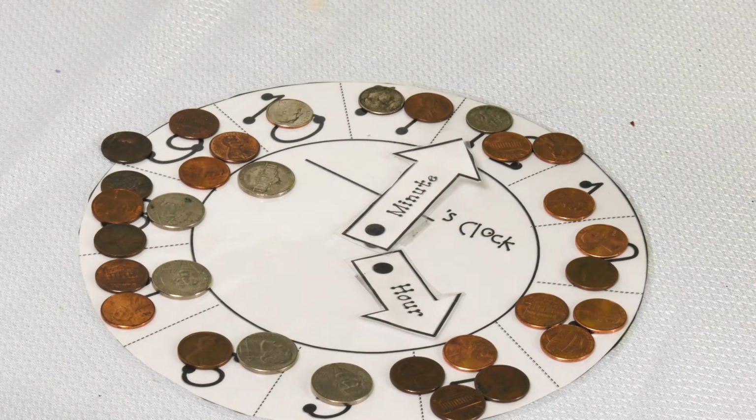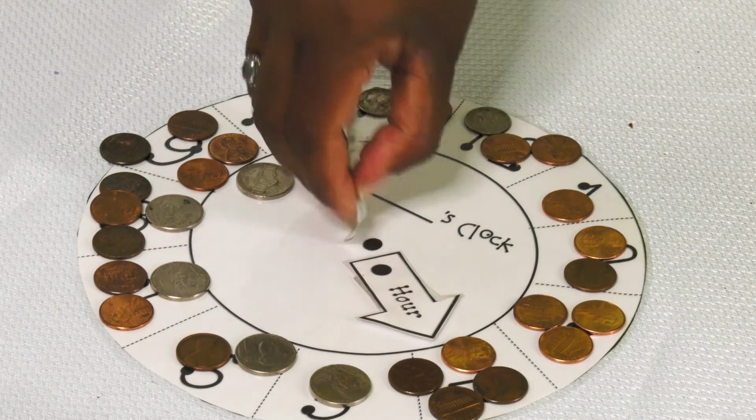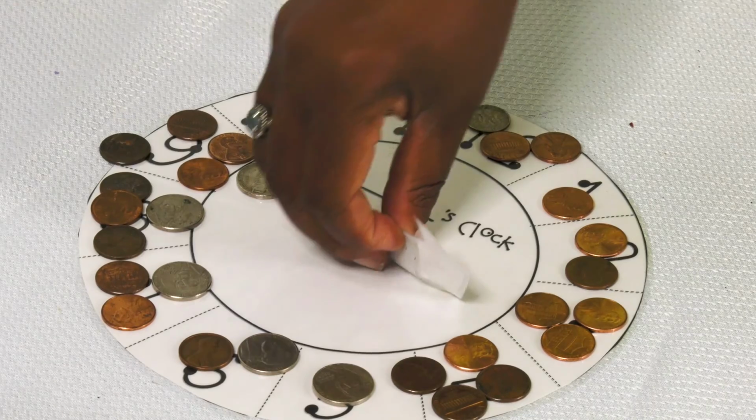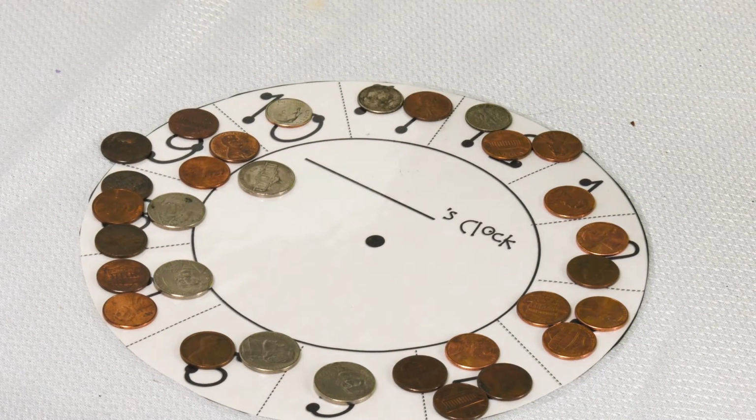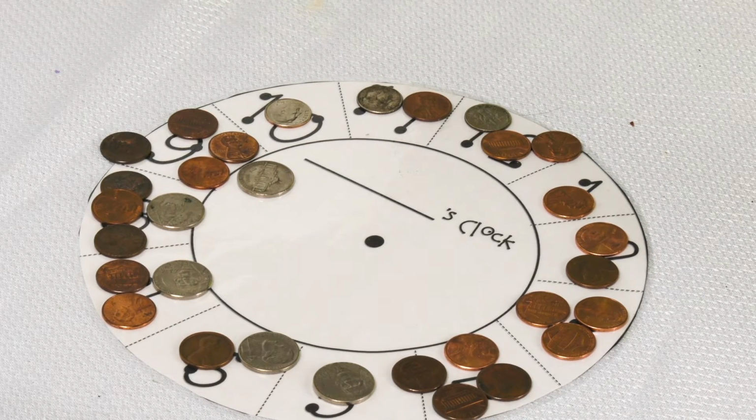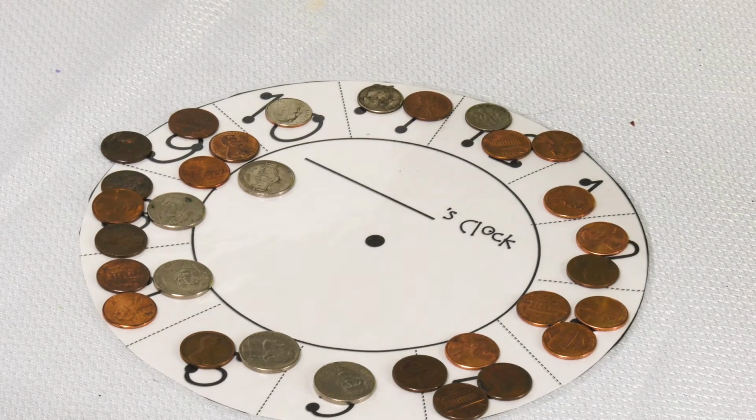All right, let's do one more. Let's say we're thinking about, what's the best time of the day to maybe have dinner? I think the best time for most people, you should try to eat at least by 7 o'clock.